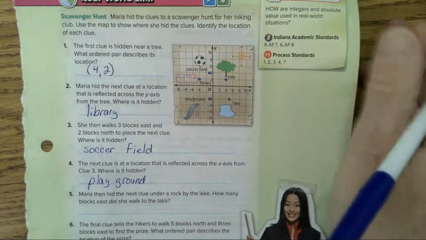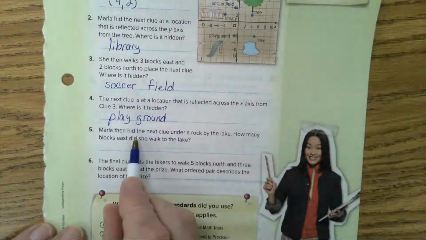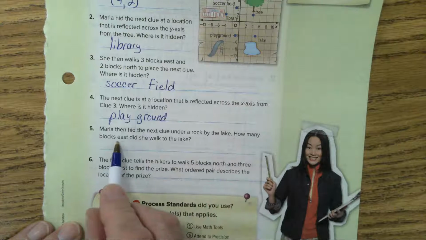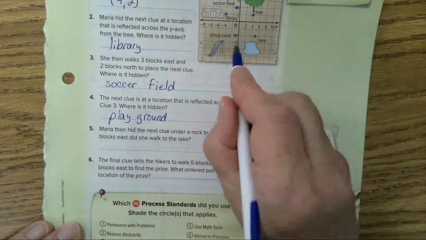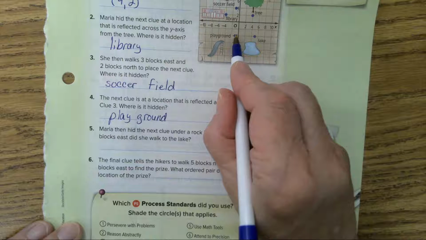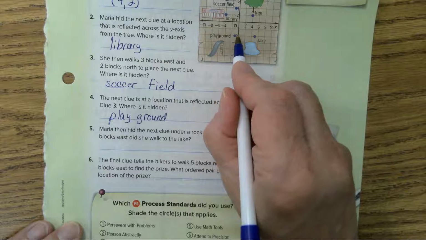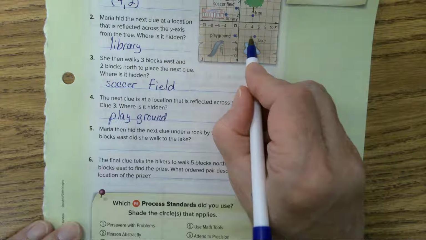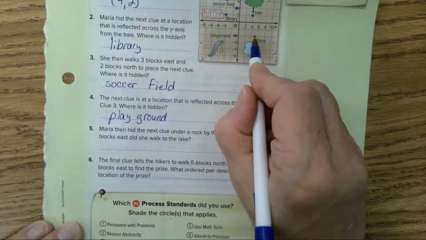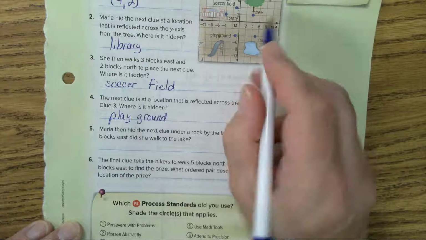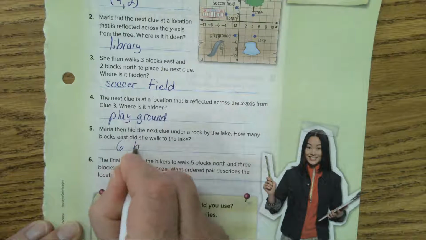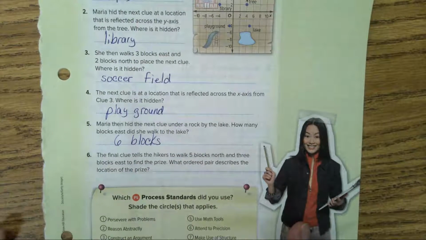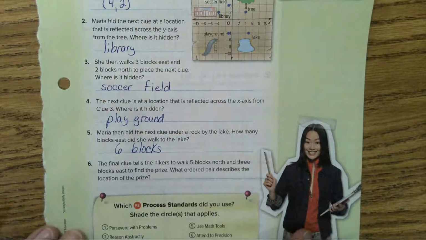And number 5, Maria then hid the next clue under a rock by the lake. How many blocks east did she walk to the lake? Well, remember you're going by 2s, so there's 1 plus 2 is 3, plus 2 is 5, halfway between plus 1 is 6. 6 blocks. And the hardest part about this was being careful how you were counting, what you were counting by.